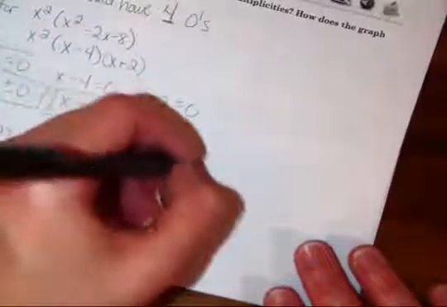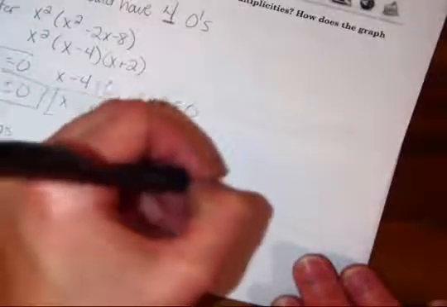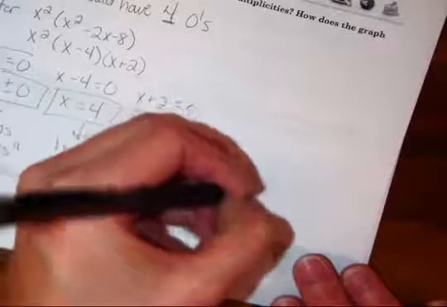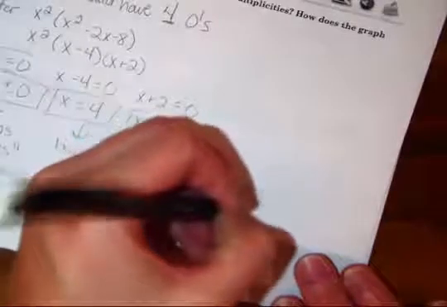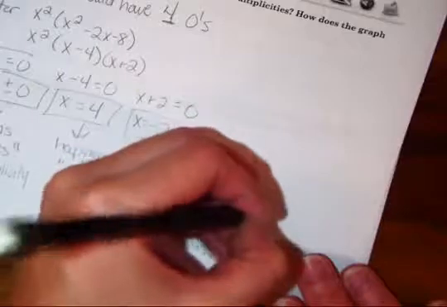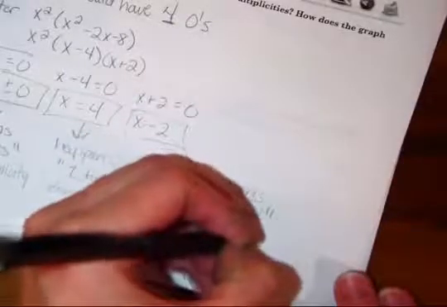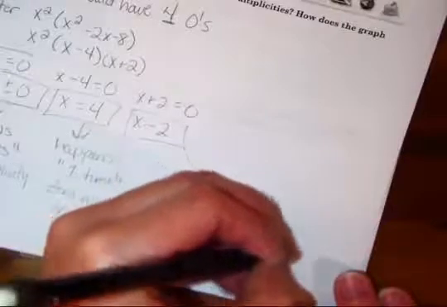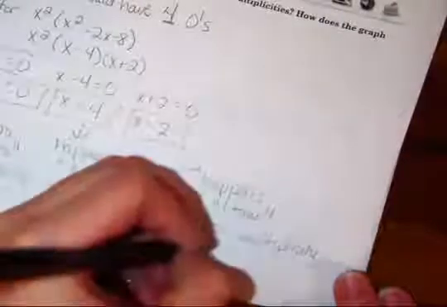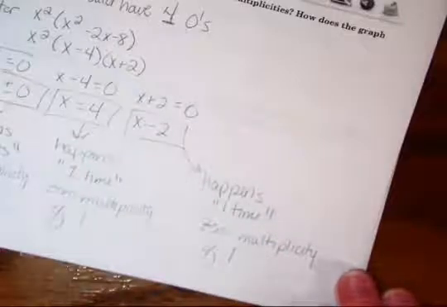And let's keep moving on. See how x equals negative 2? This happens 1 time. So it as well has a 0 multiplicity of 1, because it happens once.